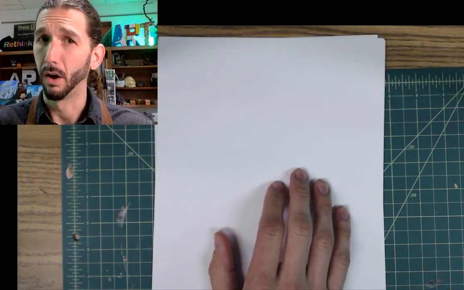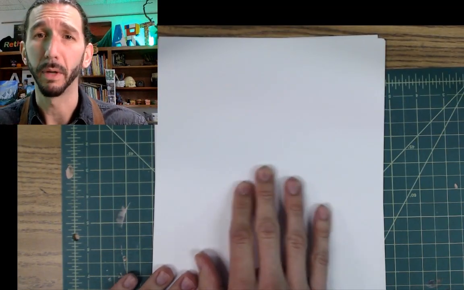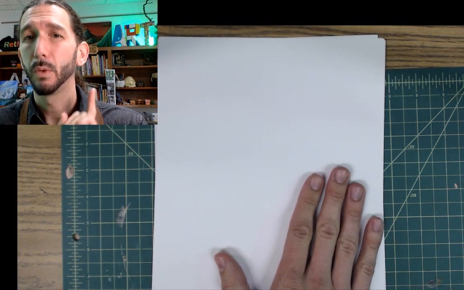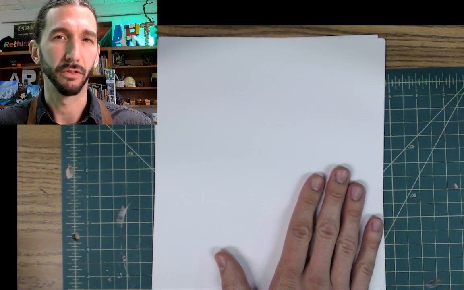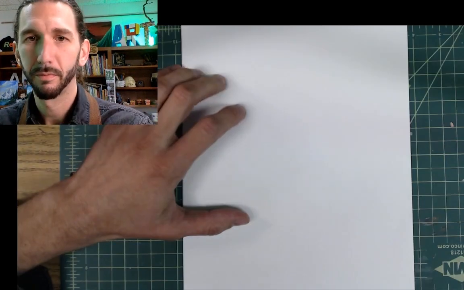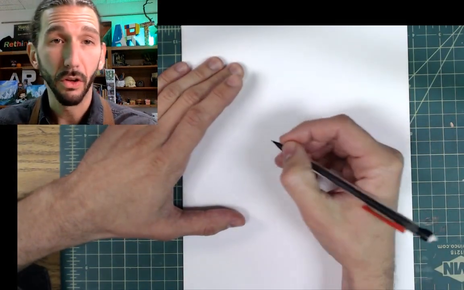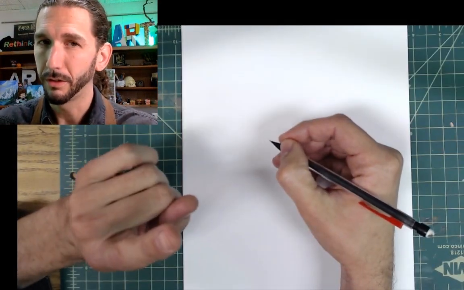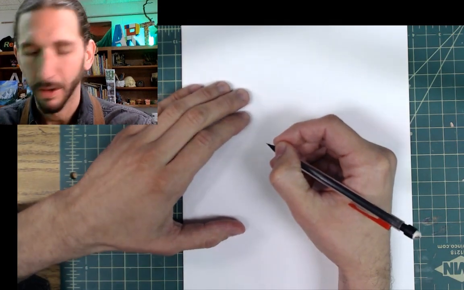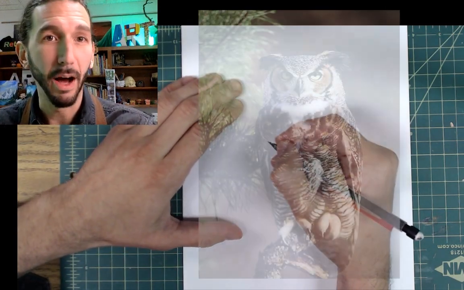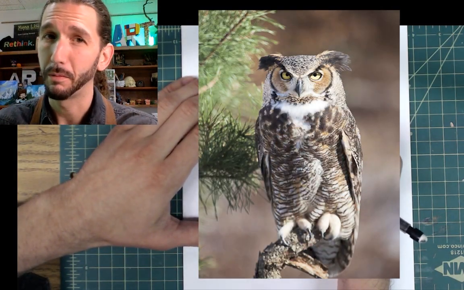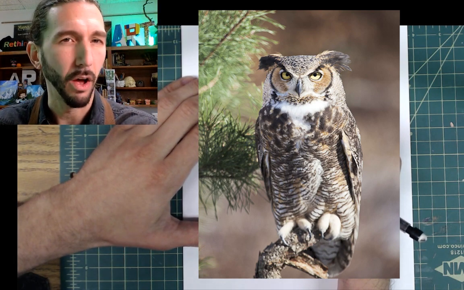Now, when we draw, we are drawing on a smooth piece of paper. But we can create the illusion of texture by drawing it. So, to help us learn how to draw with texture, let's do an example together. We're going to draw a picture of an owl, and then I'm going to show you how we can make that owl look fluffy and soft.